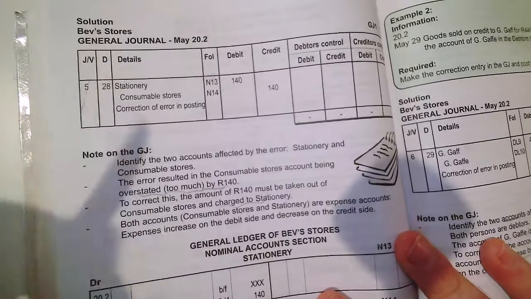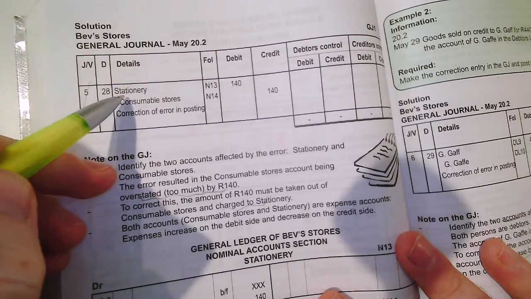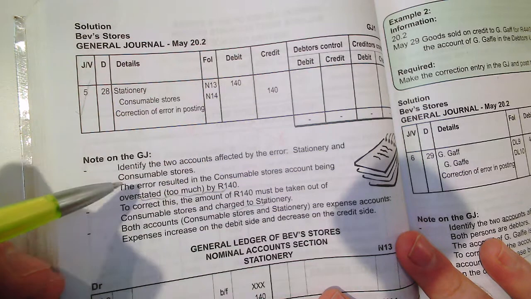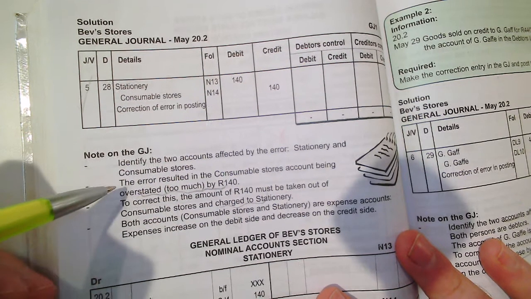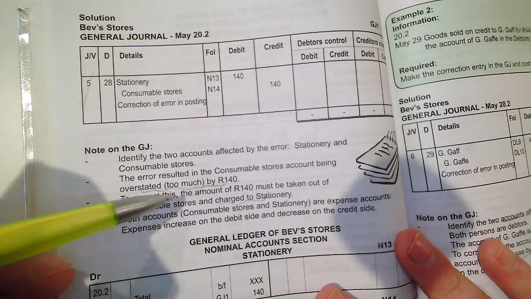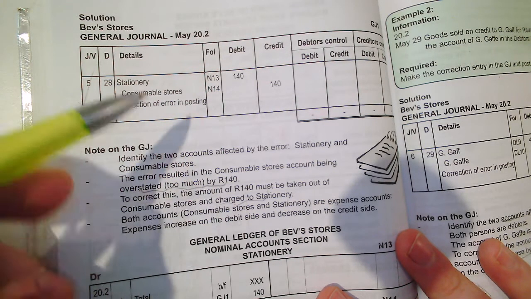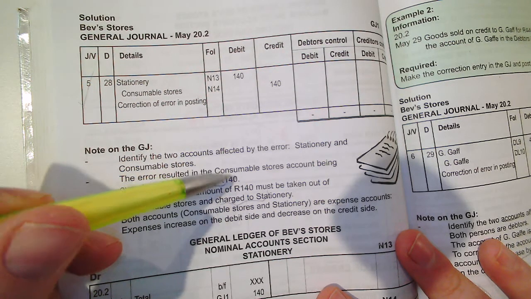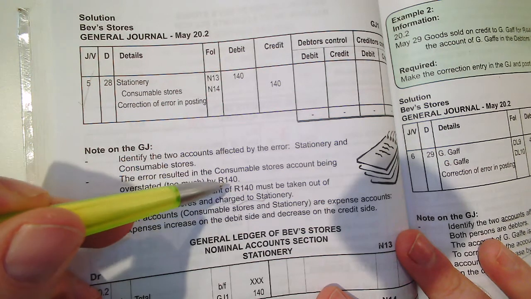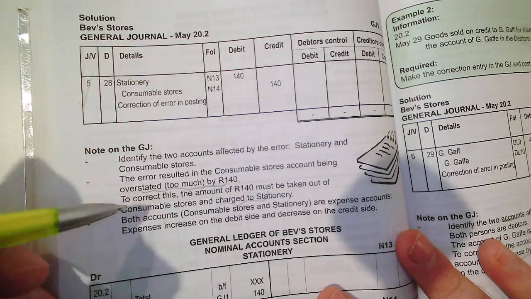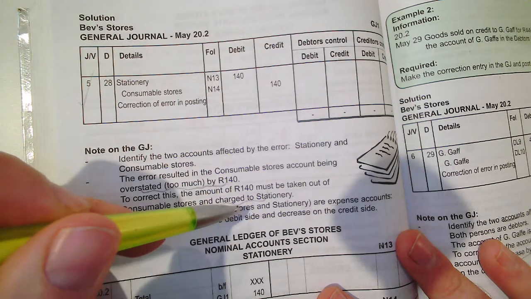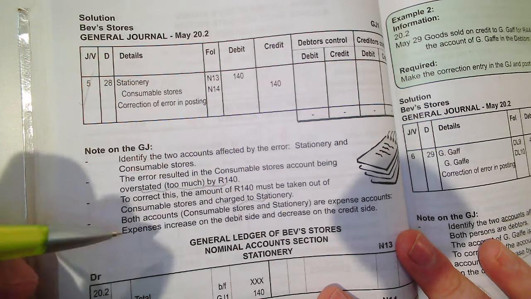The correct entry, the two accounts were stationery and consumables. The error resulted in the consumable stores account being overstated. It's too much by 140. So it shouldn't have gone to consumable stores. So there's now 140 at the consumable stores that wasn't supposed to be there. To correct this, the amount of 140 must be taken out of the consumable stores and charged to stationery.